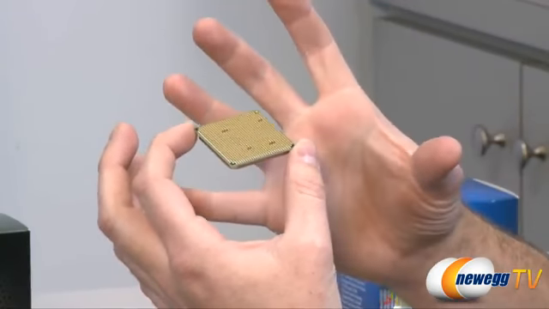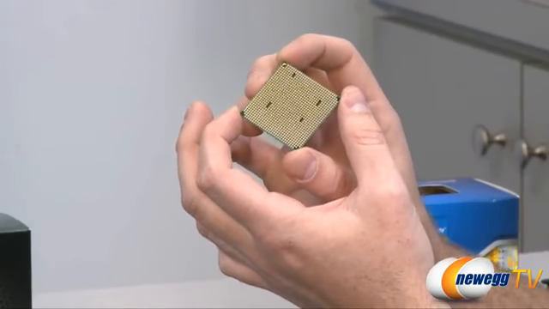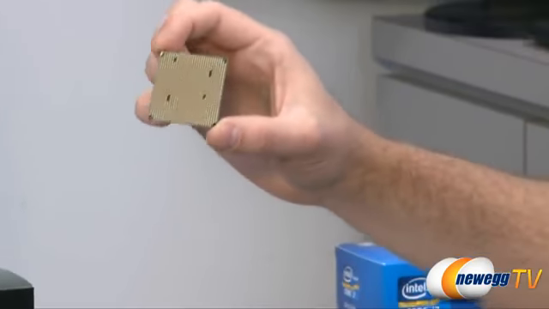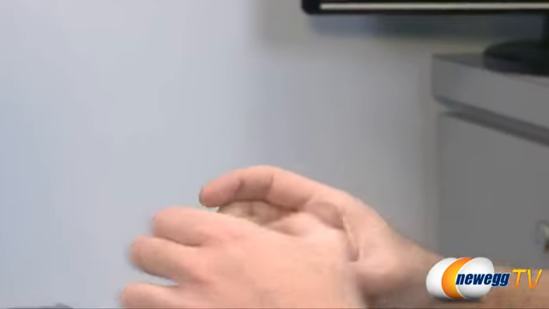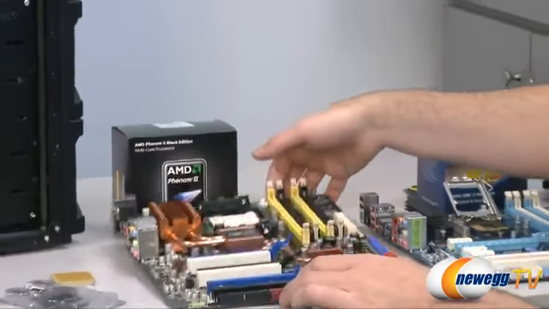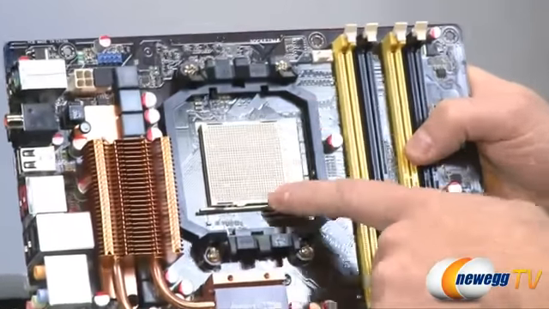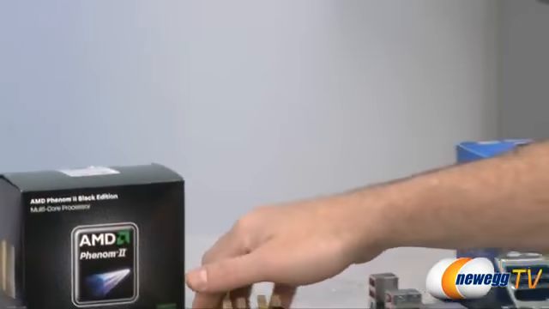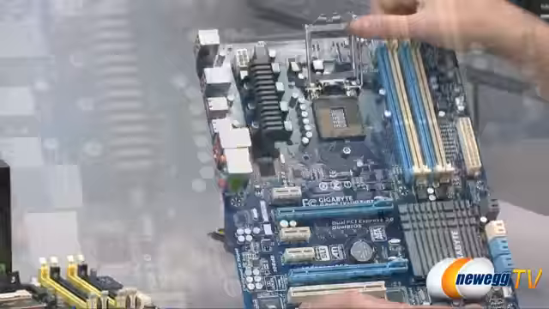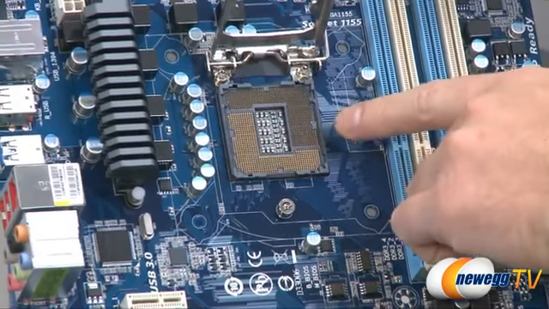When you're handling processors, be very careful because they are delicate and they are the most expensive part of the computer usually, unless you have a really high-end video card. For the sockets themselves, and let me set this down real quick. For AMD, as you can see, the socket that the processor drops into has a lot of little holes that those pins slot into. And for Intel, as we can see with our LGA socket right here, you can see all those little pins are on the motherboard itself.